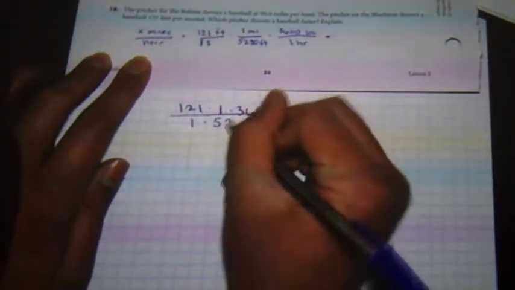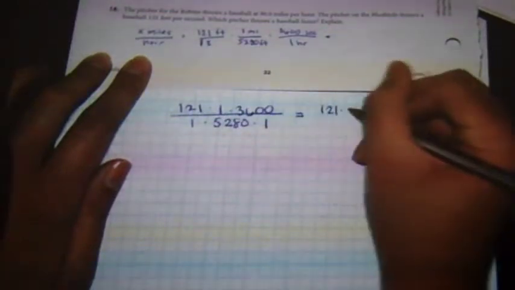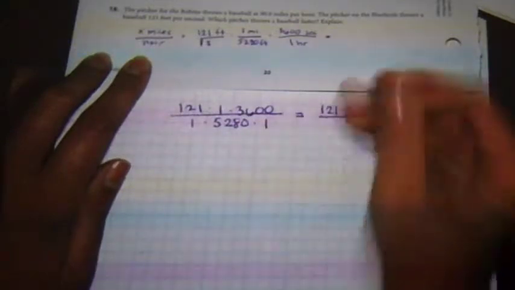That's my numerator. My denominator would be, this is 1 second. So 1 times 5,280 times 1. So if I simplify this, I get 121 times 3,600 divided by, this is just going to be 5,280 because anything times 1 is itself.